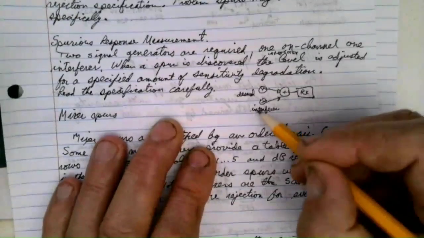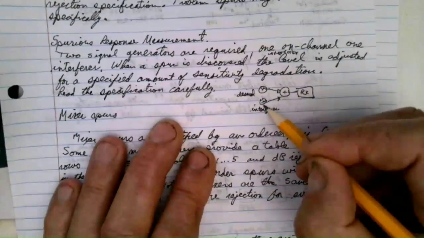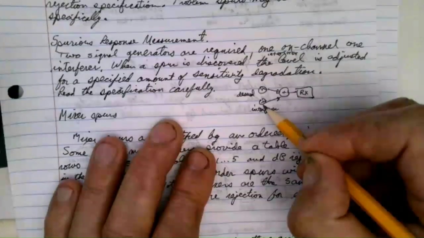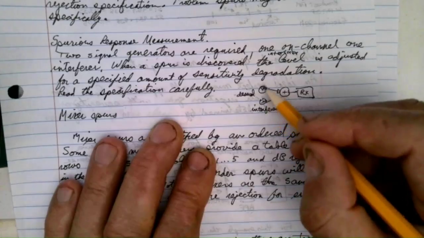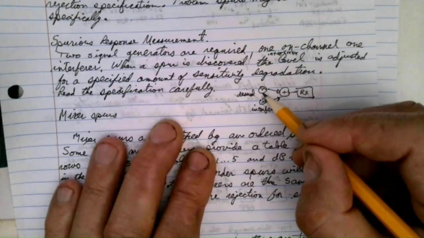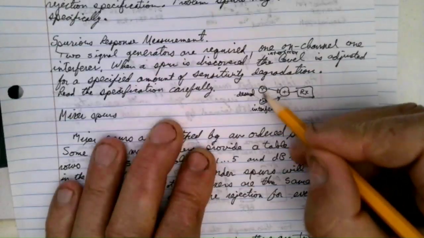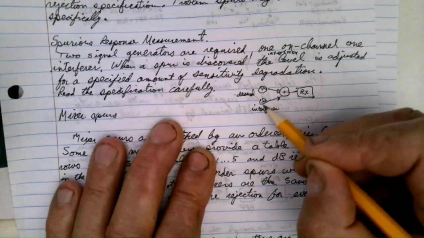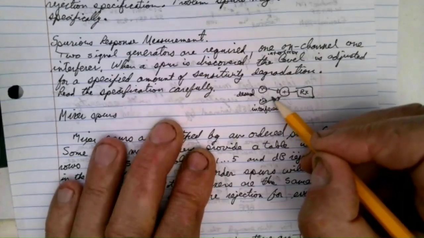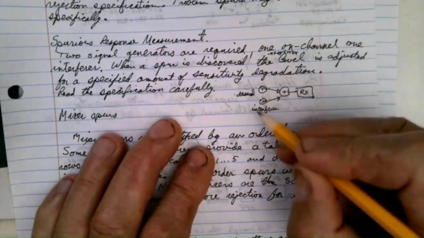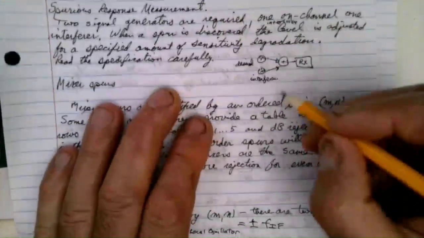And by the way, you want to make sure that this generator is a pretty good quality generator, because if it has a sideband noise floor that is high enough, this receiver can be perfect, and you'll just be looking at degradation due to the sideband noise on the interfering generator. So to measure high performance receivers takes high performance test equipment, unfortunately.